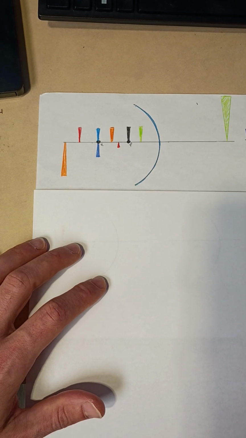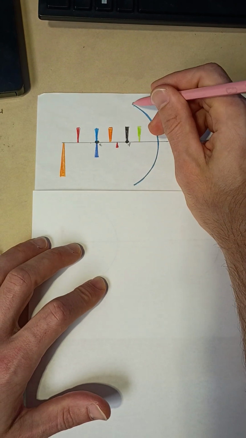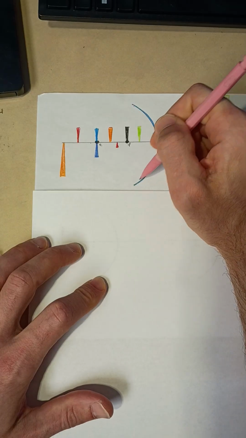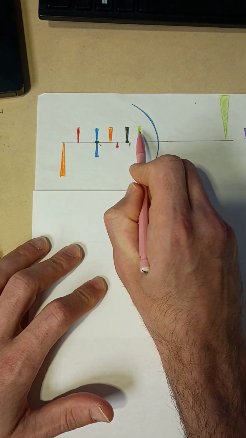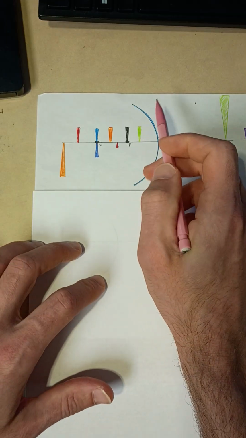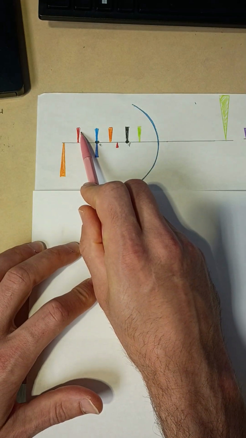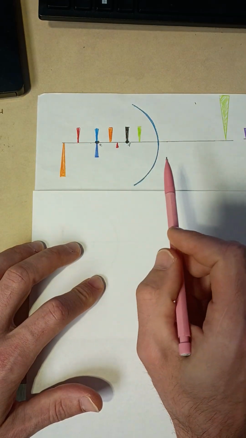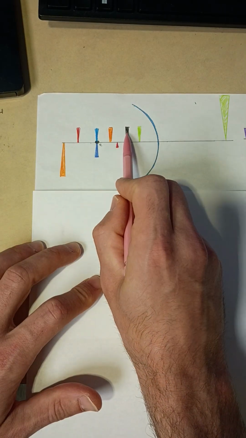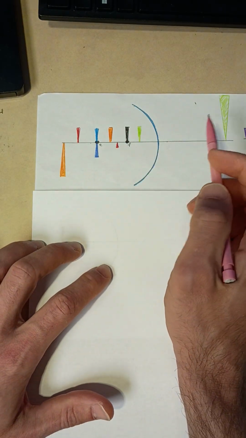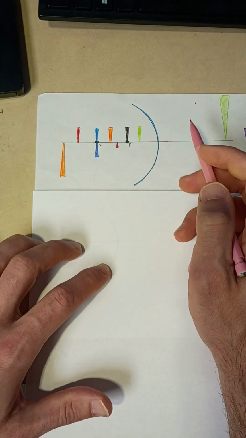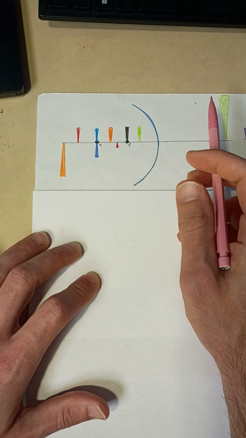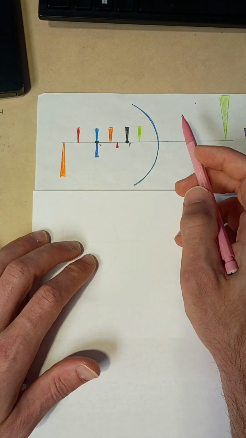All right, so what are we looking at here? This is a concave mirror, right? And I drew 5 objects. And so we're going to look and see what type of image is produced from each one of these 5 objects using a concave mirror, okay? And I'll do my best to draw the lines straight.